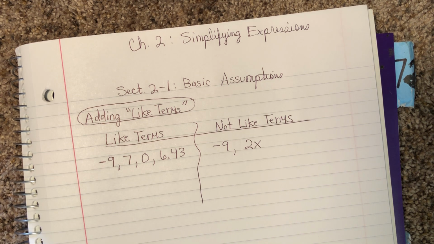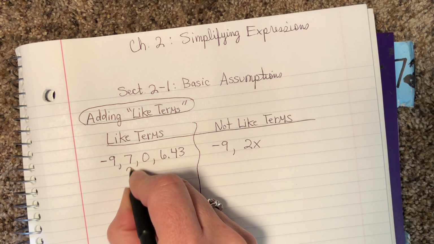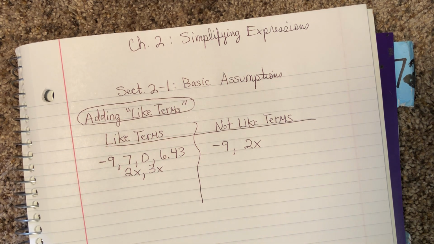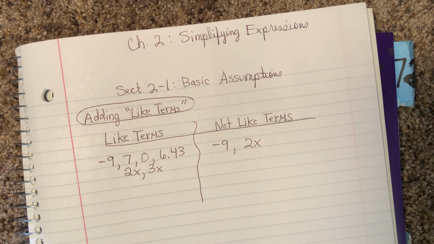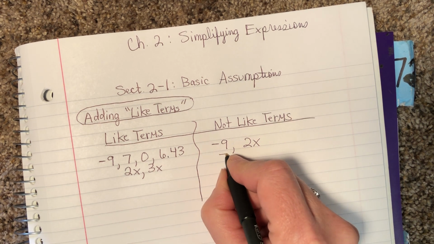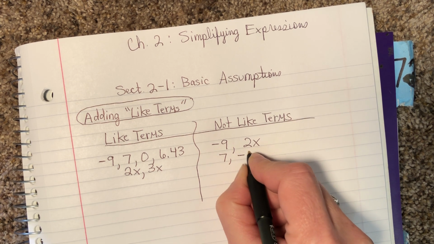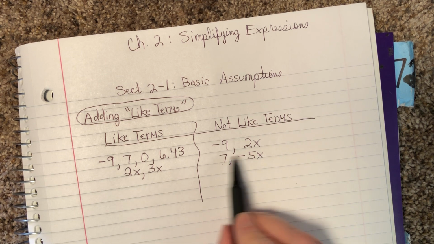Those cannot add to each other. Another example would be, let's say, 2x and 3x. Those are alike. I can add those together to make 5x, but I couldn't, for example, add 7 and -5x. You can't add a number with an x term because they're not alike.